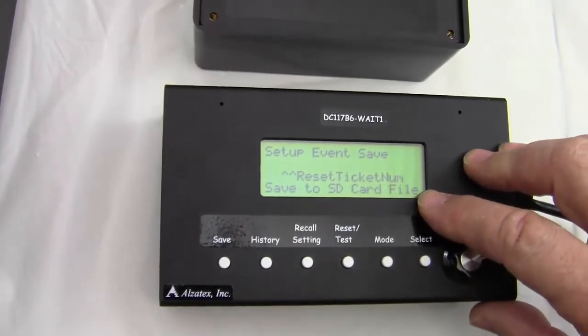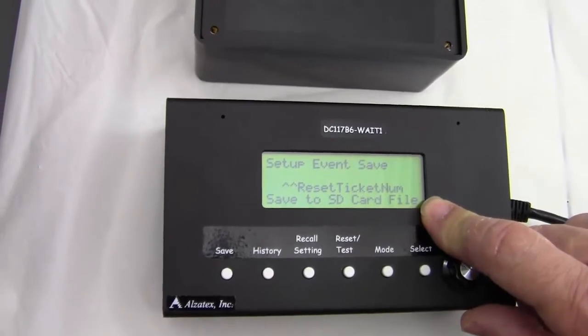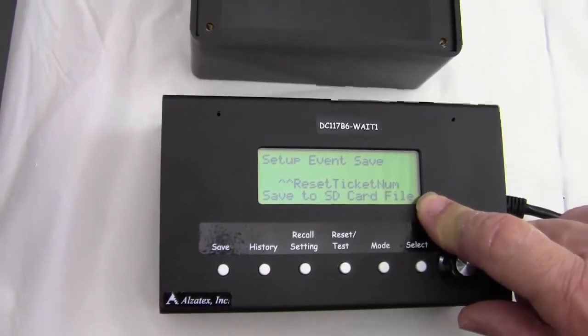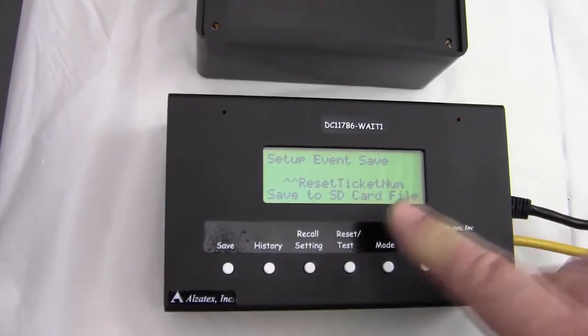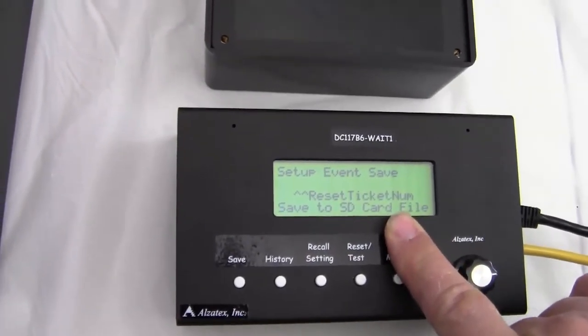Otherwise, once the history memory is full, it only holds 4,000 events. So once it's full, then it starts throwing the data away. But with this in here, you lose no data, and all the data gets stored in the SD card.